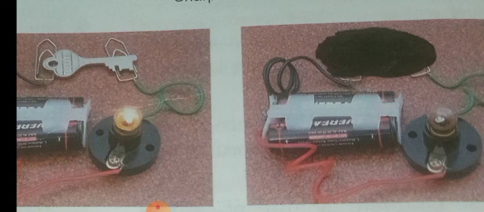So these simple experiments prove the properties of metals and non-metals. We also learned that the exception is graphite, which will conduct electricity. So you can replace it in the same circuit with a pencil. The lead of the pencil should be connected to the wires, and we can see that the bulb glows there. This is because graphite, though it is a non-metal, conducts electricity.